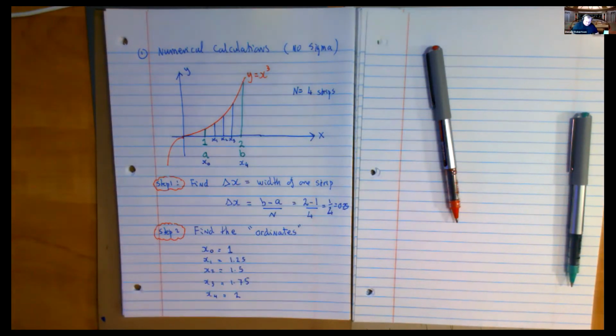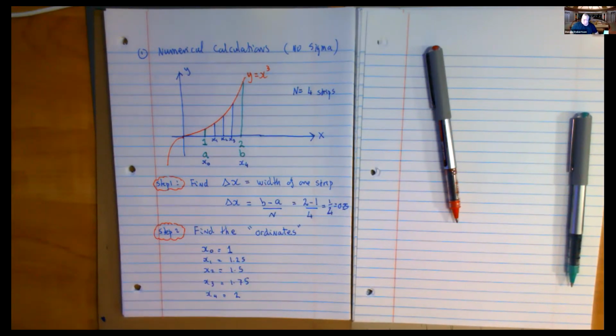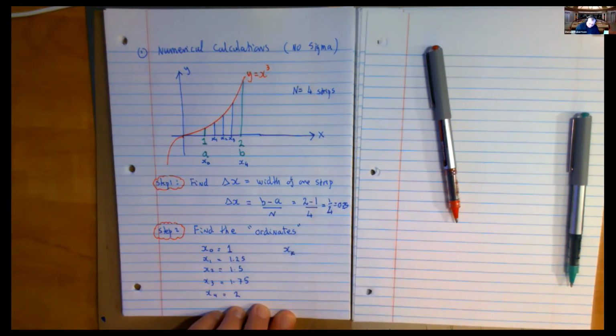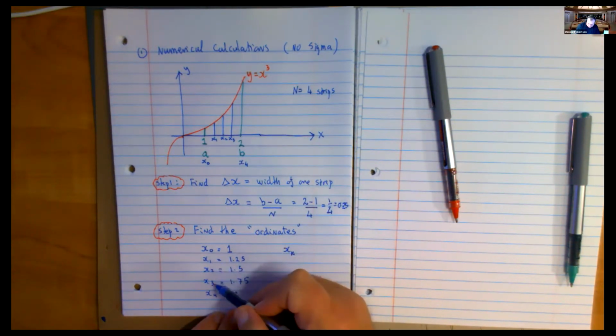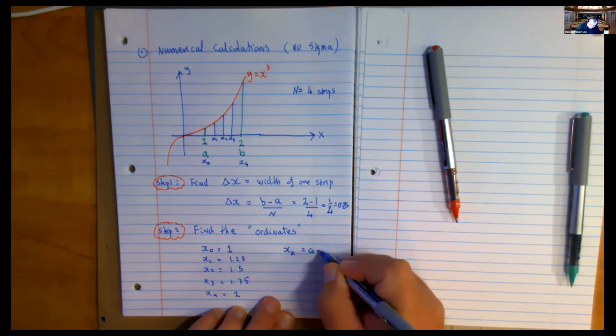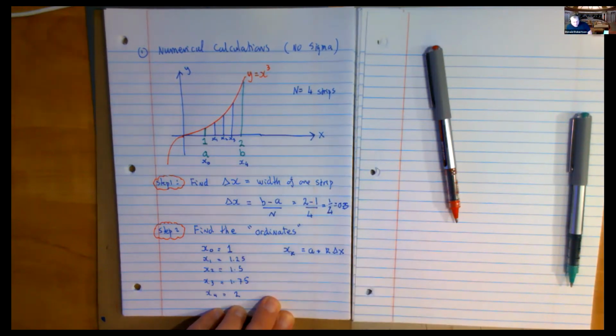Now, there is a formula for calculating any of these ordinates. You do it by xk, so whatever k is, 1, 2, 3, 4, 5, whatever you like, equals a plus k times delta x. So let's see how that formula works. Suppose I wanted to find what x3 is, just for example.